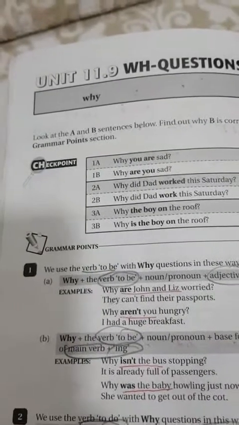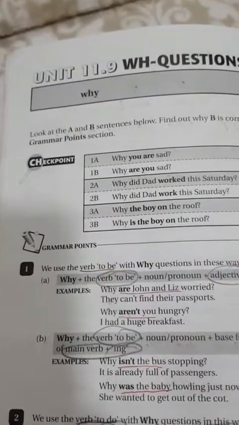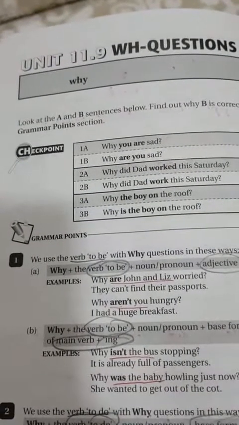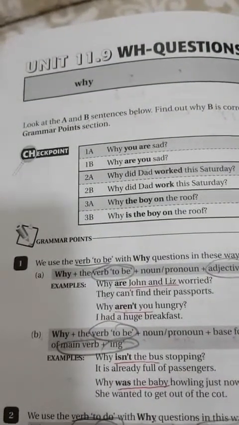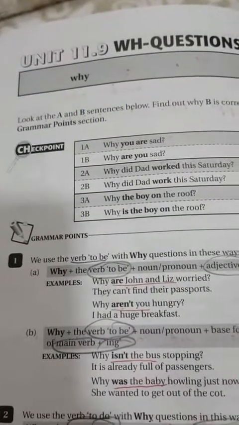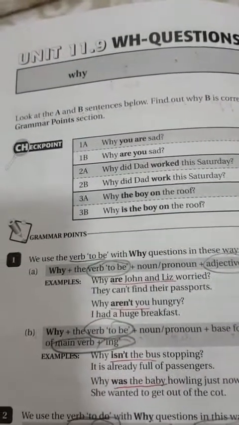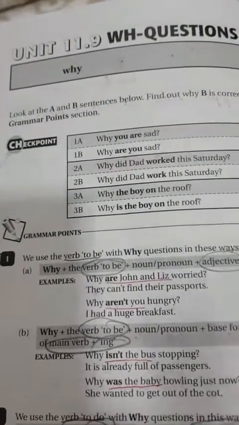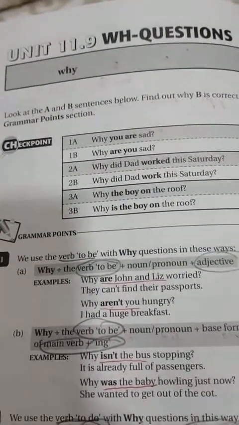This is also a pattern. I'll state it quickly here. This is also a pattern you're going to notice all through the examples used in this unit. The why in all the examples is not the subject. Therefore, you're going to realize that they're using suitable pronouns at the beginning of the answers. Please keep that in mind.